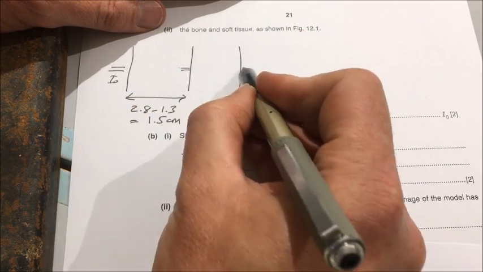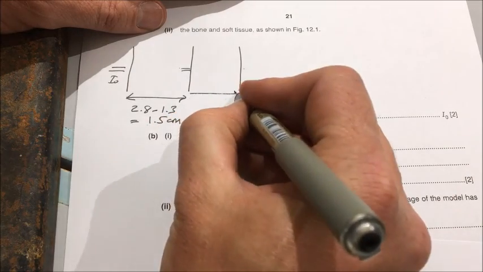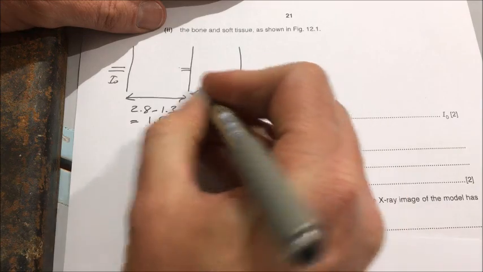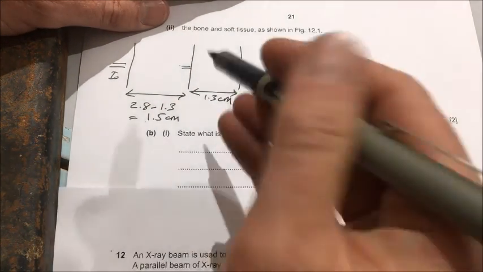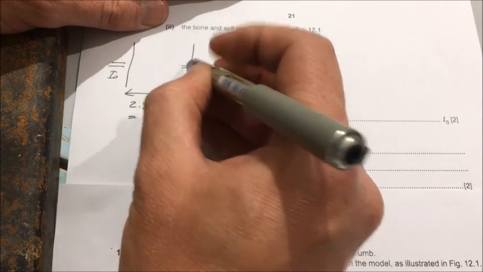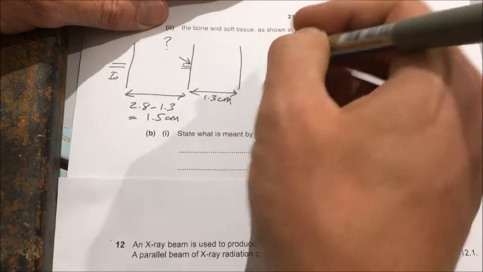And then from here to here, that is 1.3 centimetres. That represents the bone. So I'm using my first value to find this bit here. It's like me saying, what is the value at this point here? So let's figure that bit out.